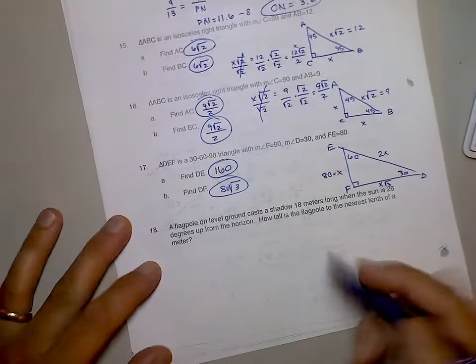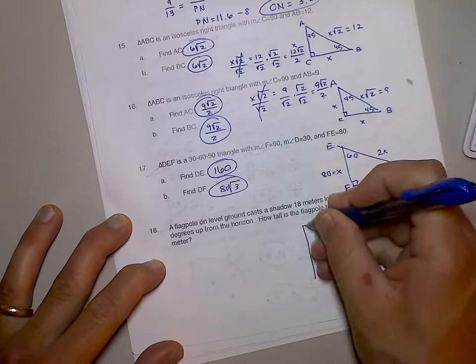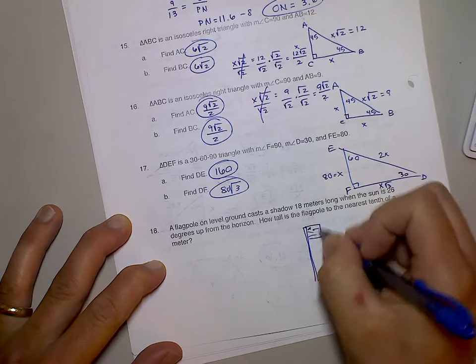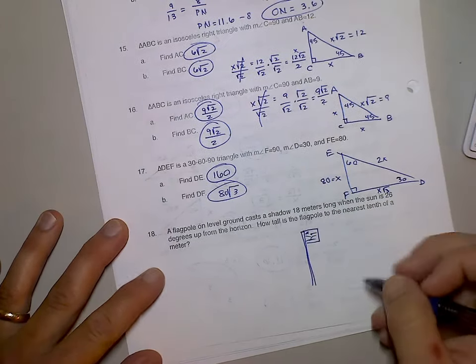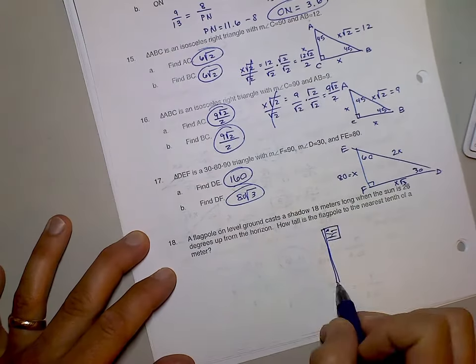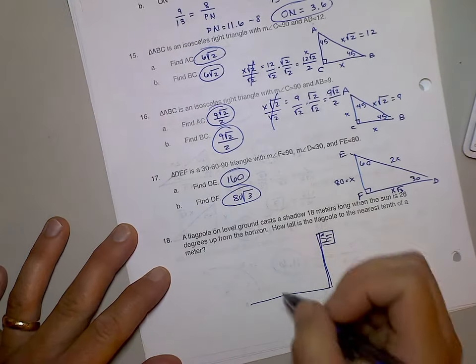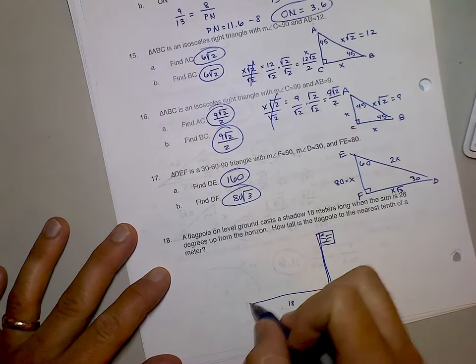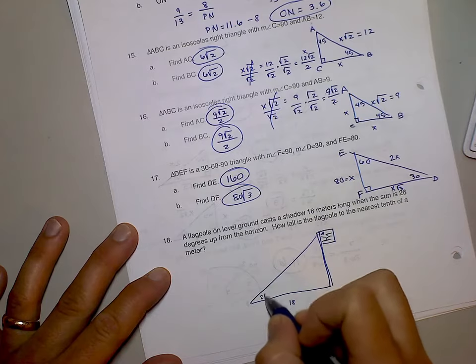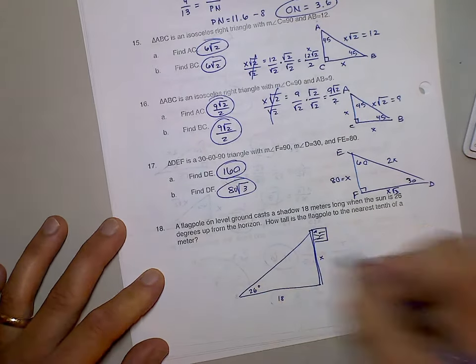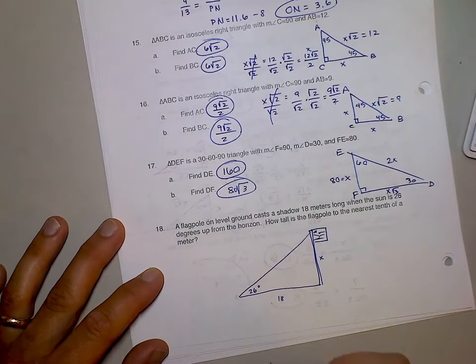Okay, number 18, a flagpole on level ground. Here it is. There's your pole, there's your flag. It casts a shadow 18 meters long when the sun is 26 degrees up from the horizon. So 26 degrees. How tall is the flagpole? We want to know its length to the nearest tenth of a meter.